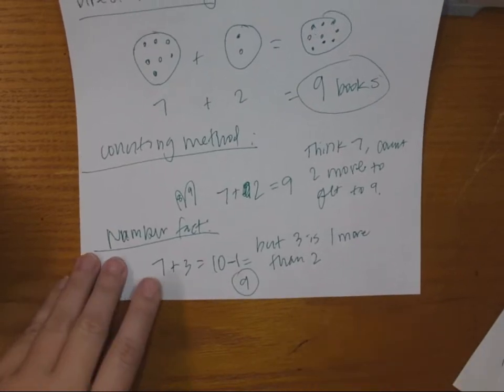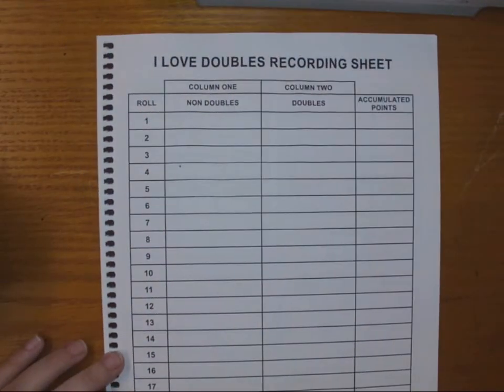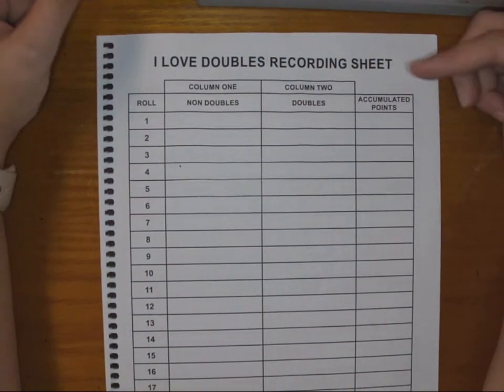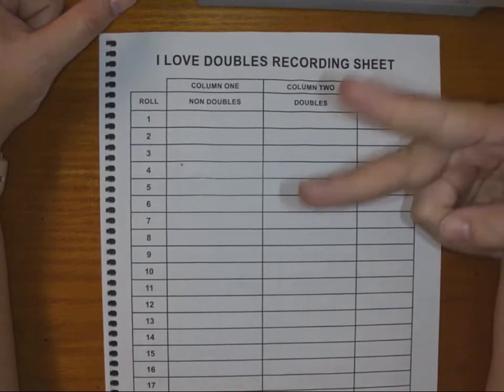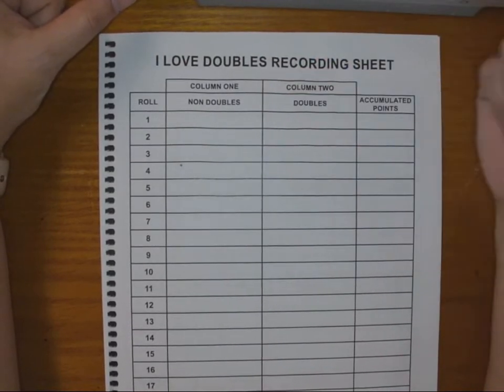Okay. I hope that is helpful. I do have a couple of quick little activities to show you. I've attached these as part of your notes. So these are with dice again. So this was, I love doubles recording sheet. So you have 2 dice or a double die. You just need 2 rolls each time.